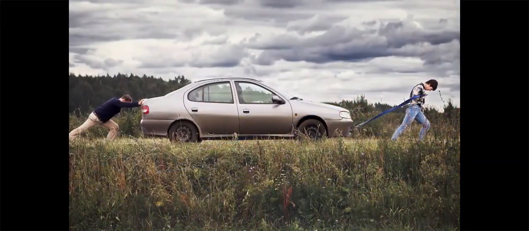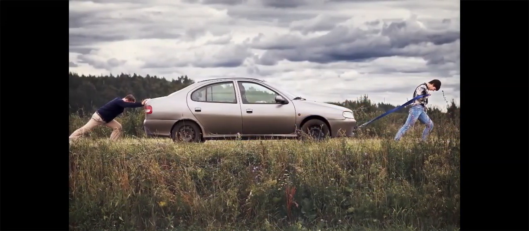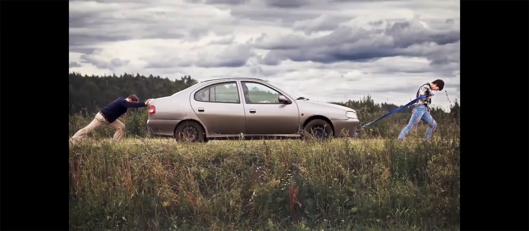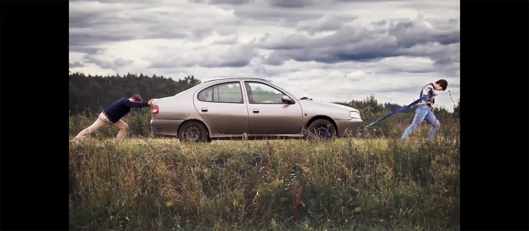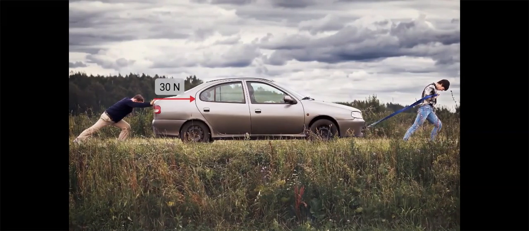Now consider the case where two people work together on a moving car. The person at the back of the car pushes horizontally with a force of 30 newtons. The person at the front of the car pulls with a force of 13 newtons at an angle of 30 degrees with the displacement of the car. What is the net work done on the car as it moves 20 meters to the right?